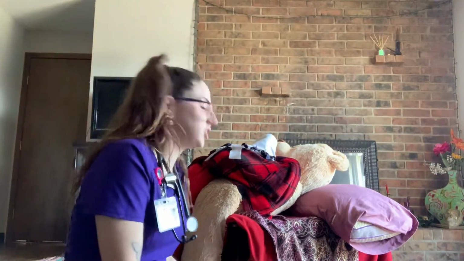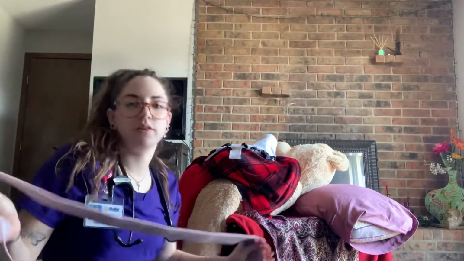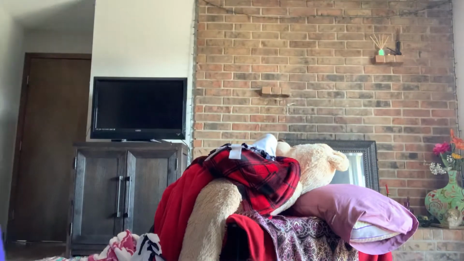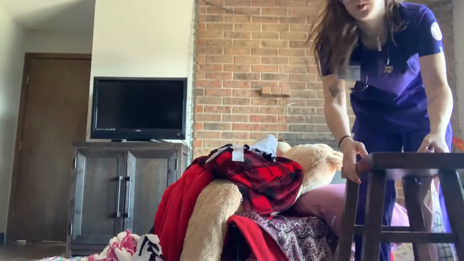Now for doing safe patient transfers, as you could already see, I do actually have a gait belt here with me. So we're just going to use my patient Rusco here first. The first one I'm going to do is transferring him to a wheelchair. I don't really have a wheelchair or a chair that's very small, so we're going to be using my bar stool.